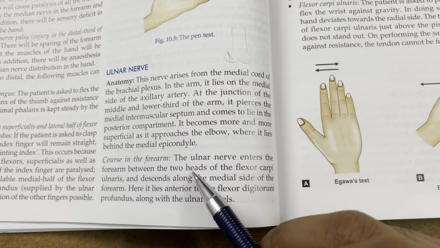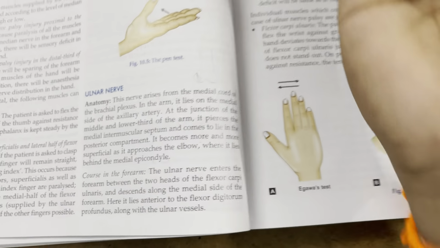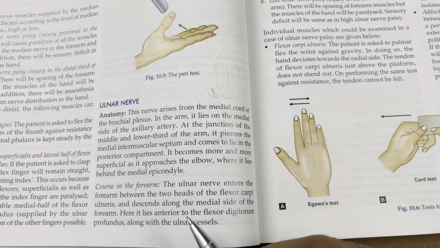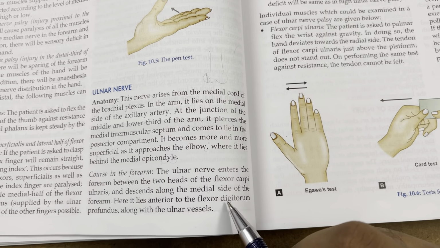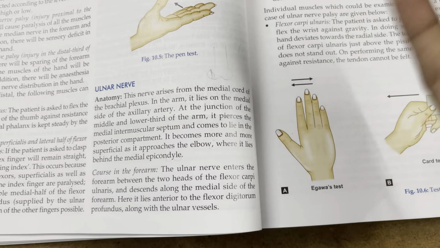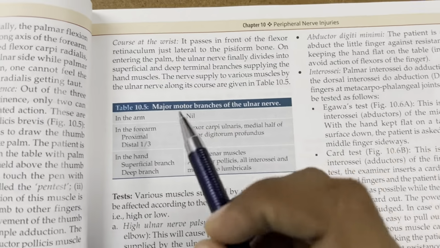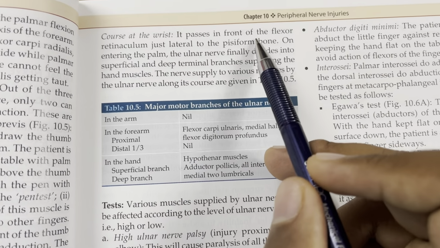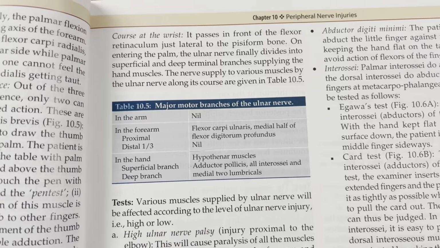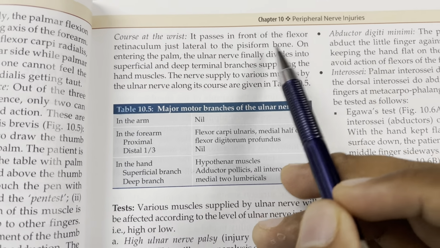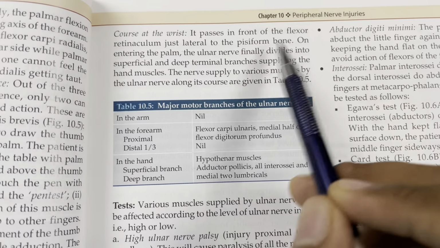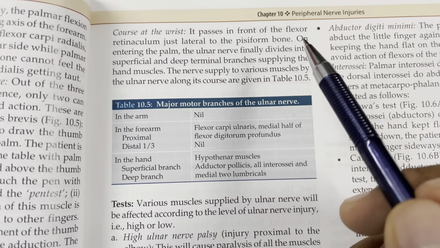Then it enters the forearm between two heads of the flexor carpi ulnaris on the ulnar side. The ulnar nerve descends along the medial side of the forearm. Here it lies anterior to the flexor digitorum profundus, obviously, along with the ulnar vessels. Course at the wrist: it passes in front of the flexor retinaculum. It does not pass beneath it. That is why it is not involved in carpal tunnel syndrome. On entering the palm, it divides into superficial and deep terminal branches and supplies the hand muscles.